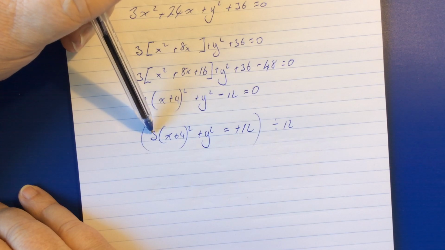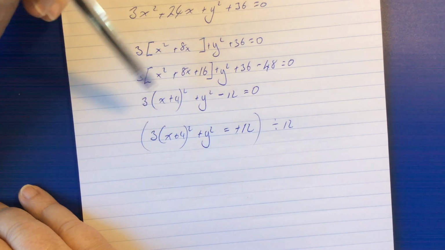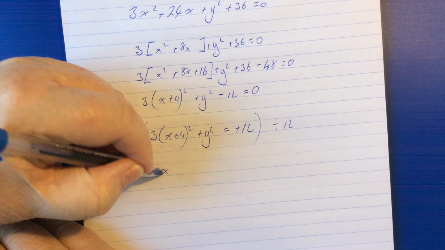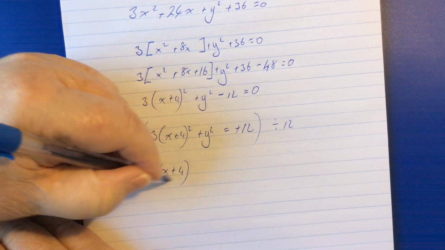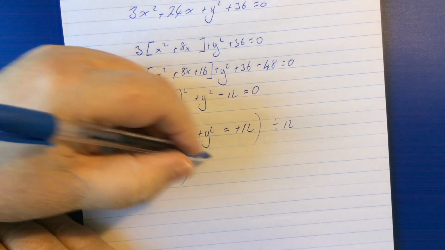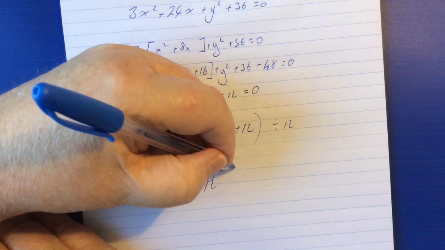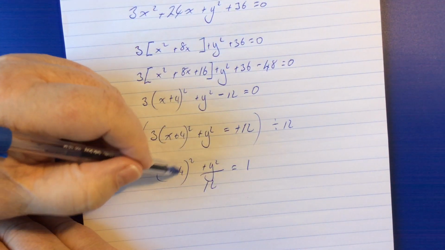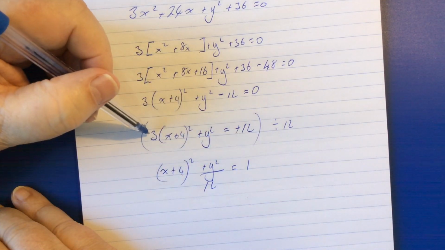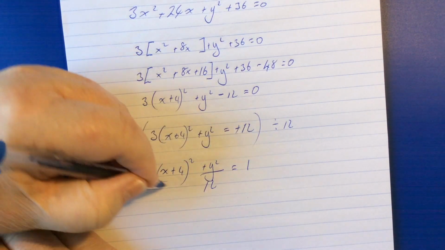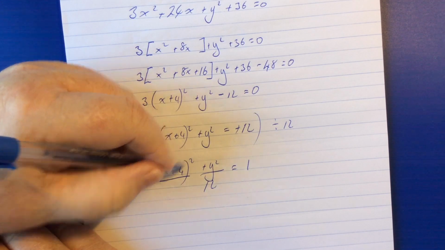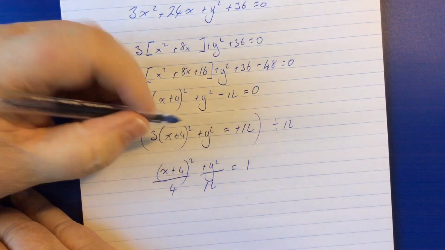But it's also going to get rid of this. However, what it lands me with is the following. We'll just do this one first, and then we'll look at this. 3 divided by 12 is 1/4. So that is x plus 4 all squared over 4.